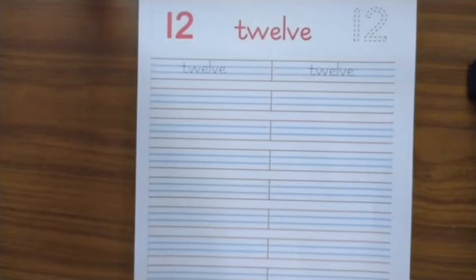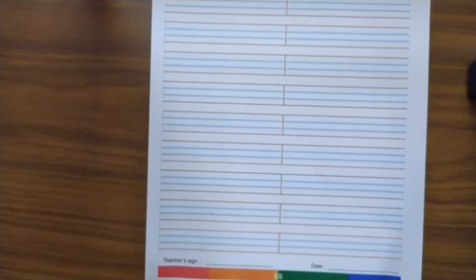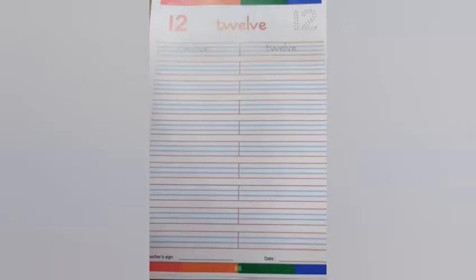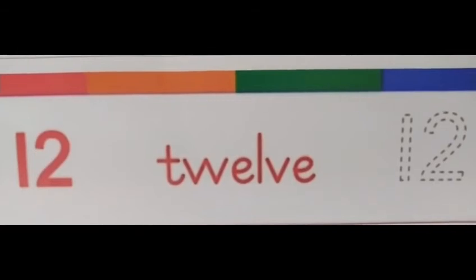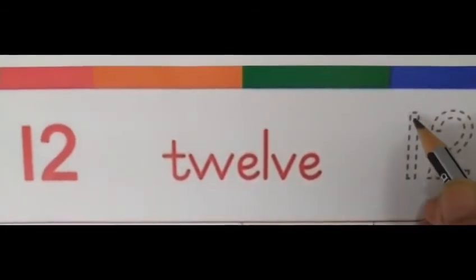So let's start writing number name 12 in classwork book. Open page number 68 of your classwork book. Let's trace number 1 first.